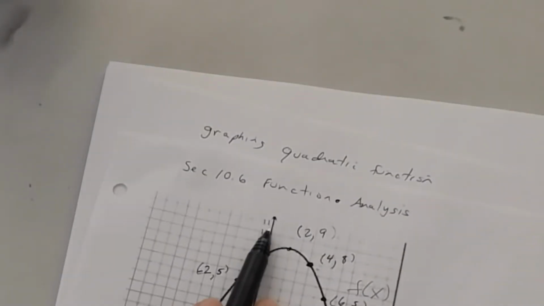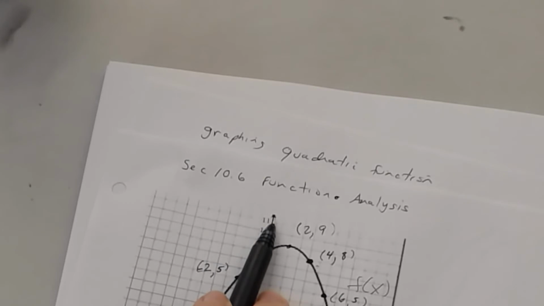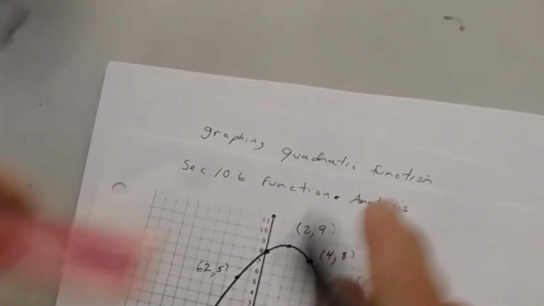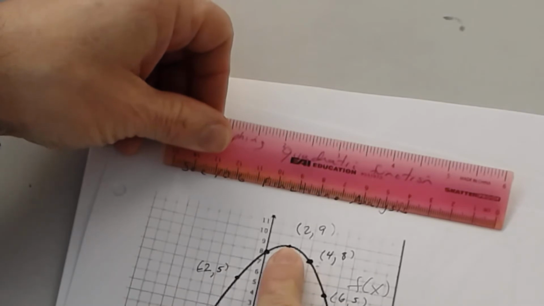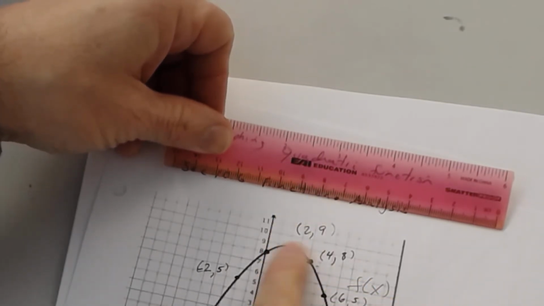Well, my y value of 20 is way up here, right? Because this is a y value of what? 11, y value of 20. And notice that the vertex is the highest point. So there's no other point above that. So that kind of means then that the largest y value I'm going to have will be what? 9.